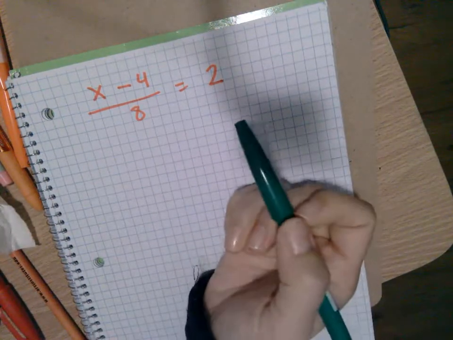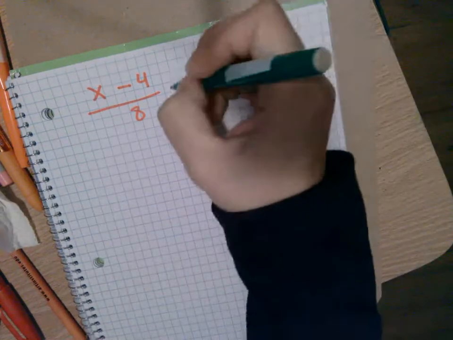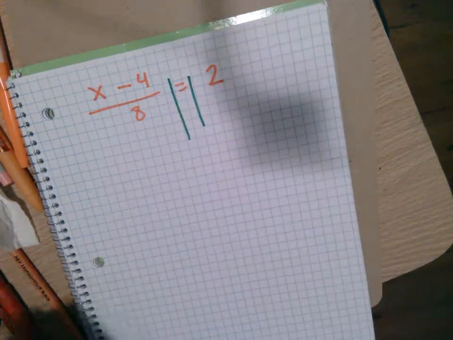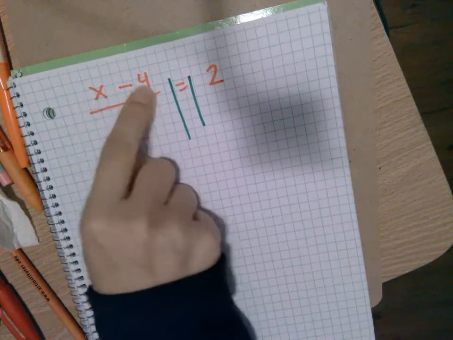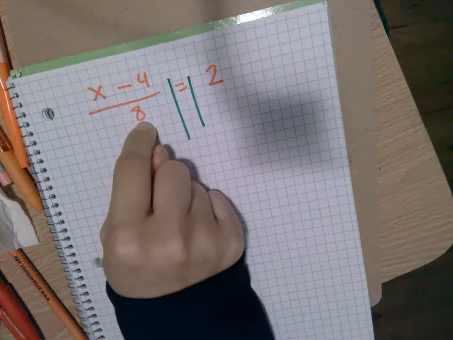All right, what if I have x minus 4 over 8 is equal to 2? So again, you have this. It's kind of hard to tell which number is furthest away from your x, but because the x minus 4 is on the top and the 8 is on the bottom, technically 8 is the number that you move first.